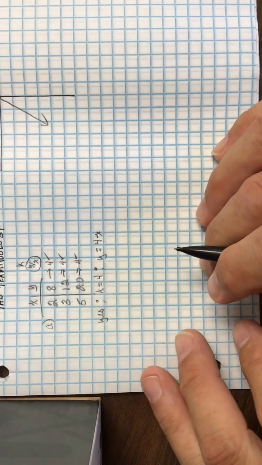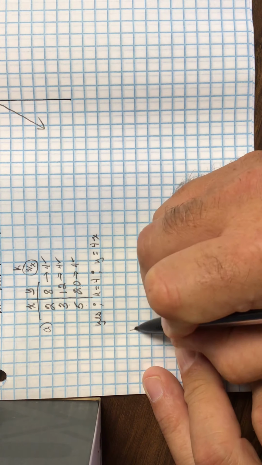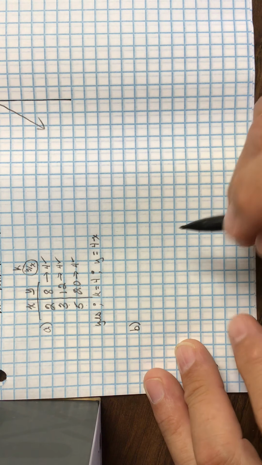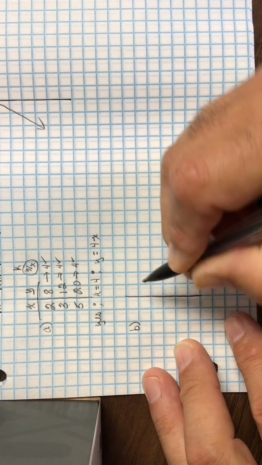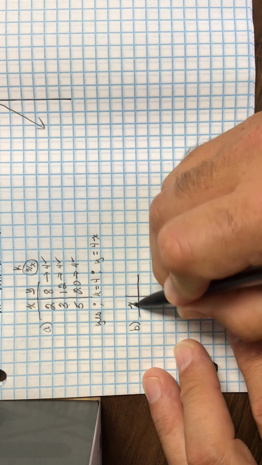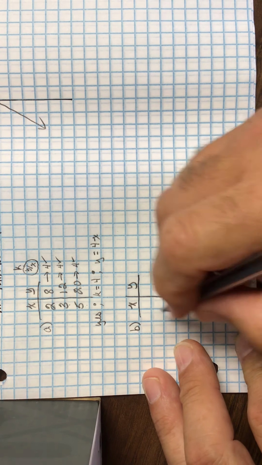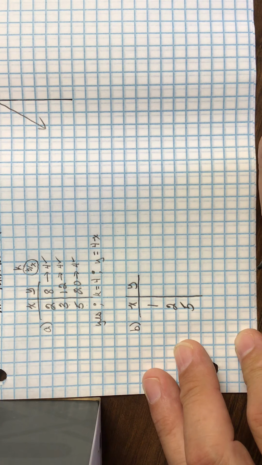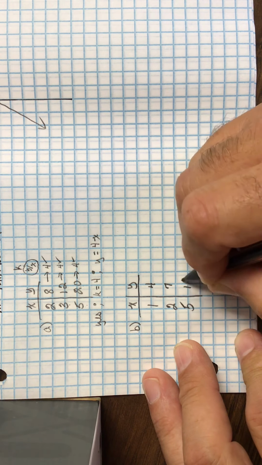Now, let's look at example B here. Okay? We got our x and y t-chart. On this one, x is 1, 2, and 5, and y is 4, 7, 16.